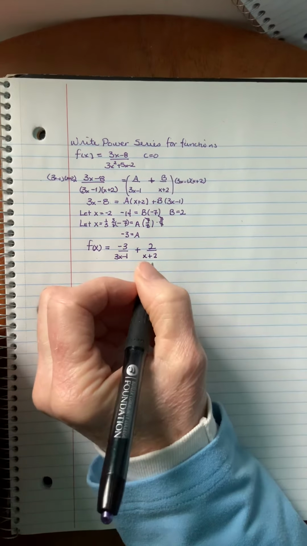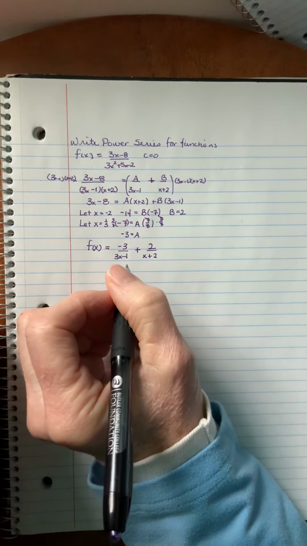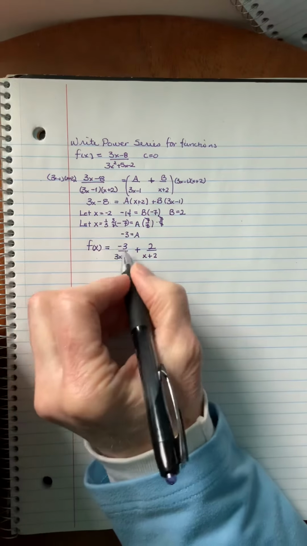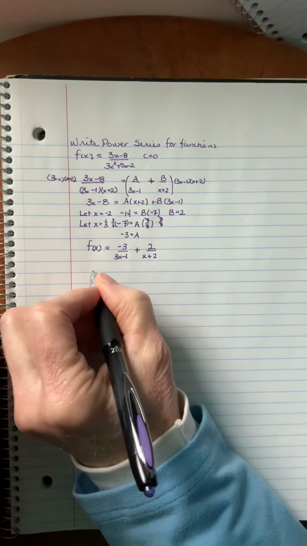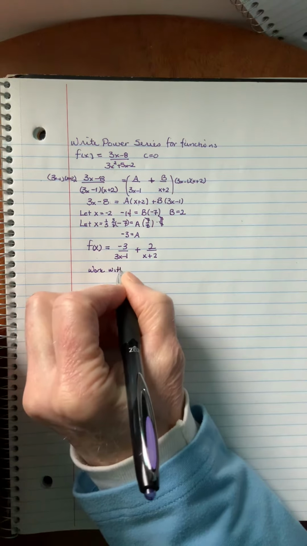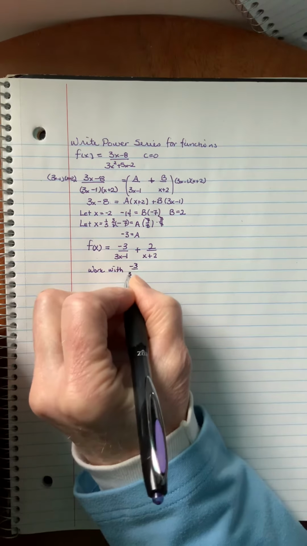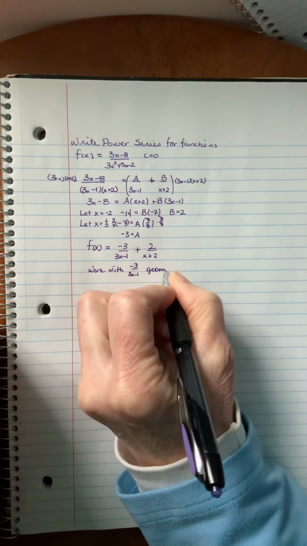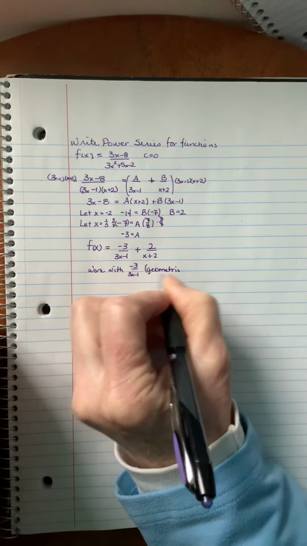Now I want to make these look like geometric series. So here is the plan. I'm going to take these individually. So let's work with minus 3 over 3x minus 1 and make it geometric in style.